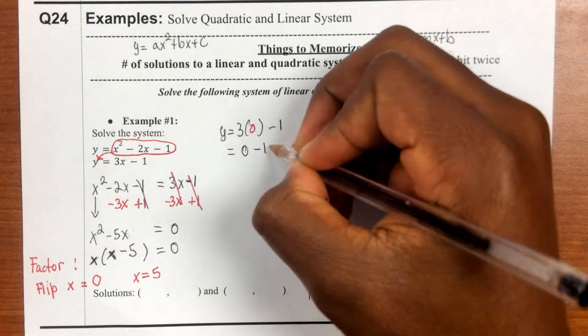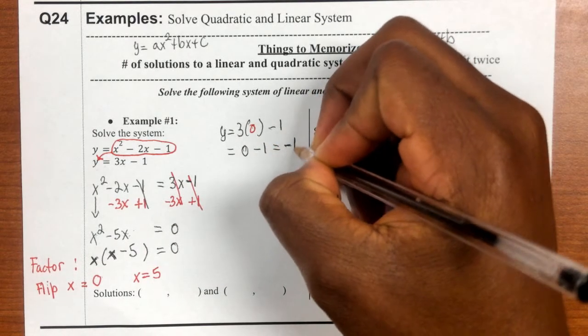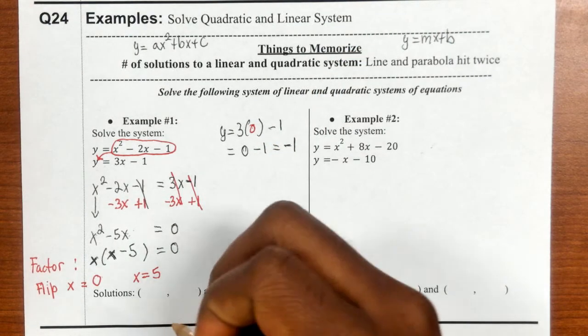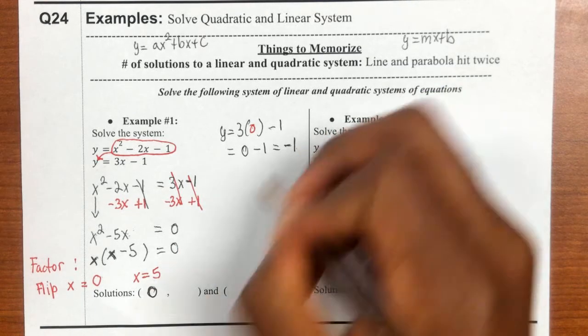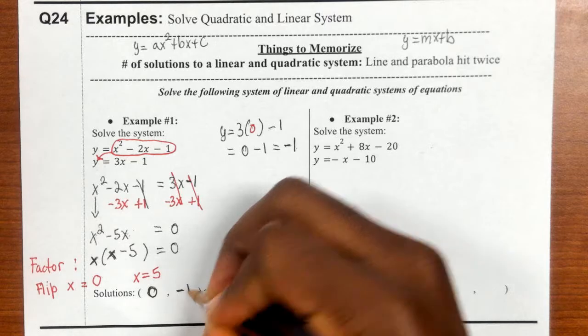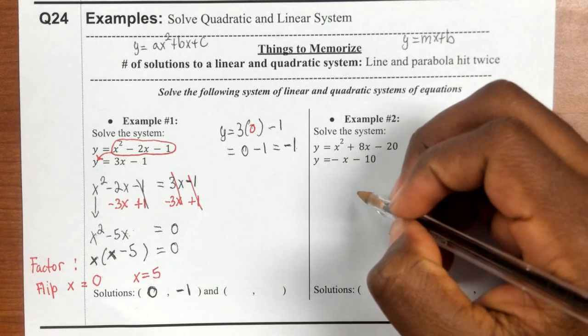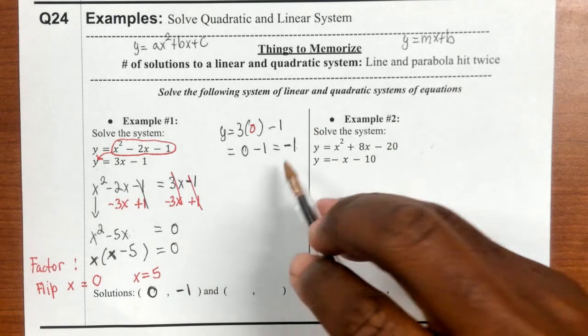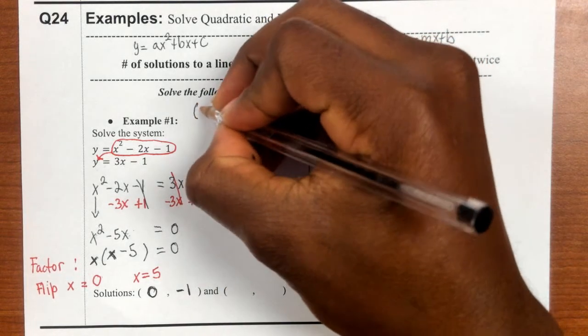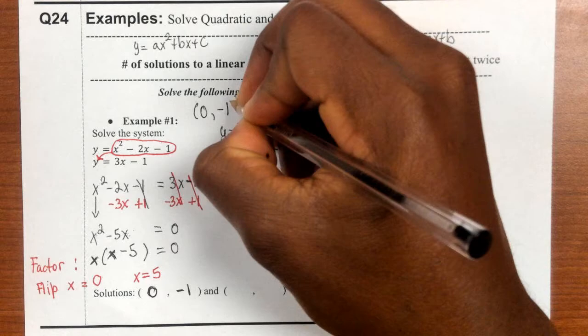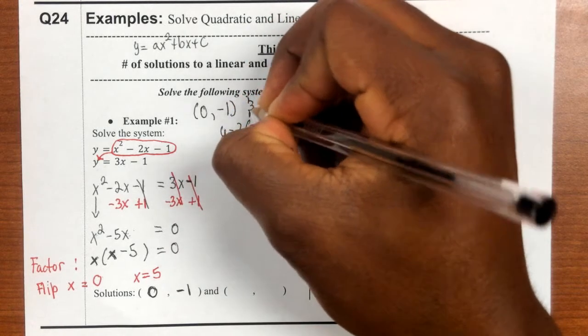And 0 minus 1 is negative 1. Alright, so that means our first solution, when x was 0, the y that went with it was negative 1. So again, guys, that's my first solution. Now I need to go ahead and find my next solution. So again, my first solution is (0, negative 1). So now let's find our next solution, guys.